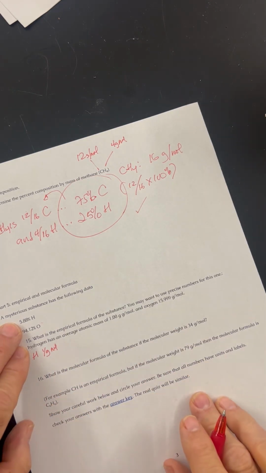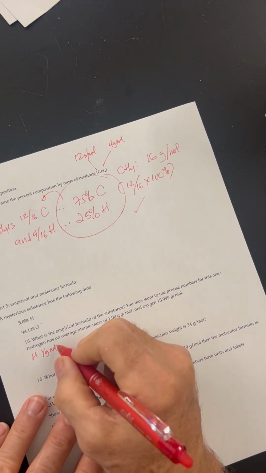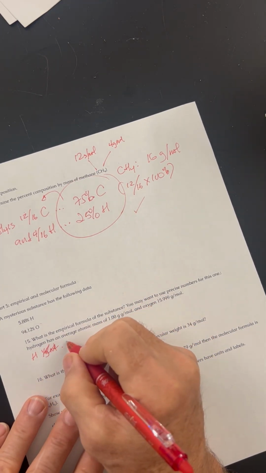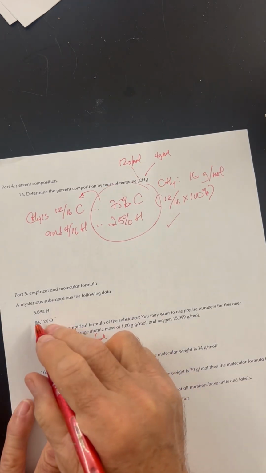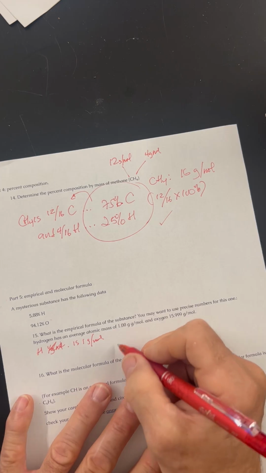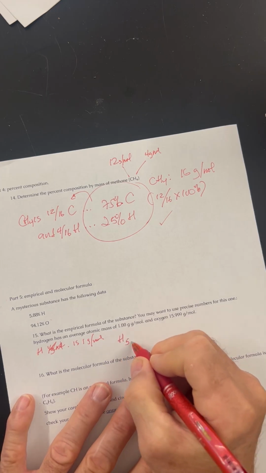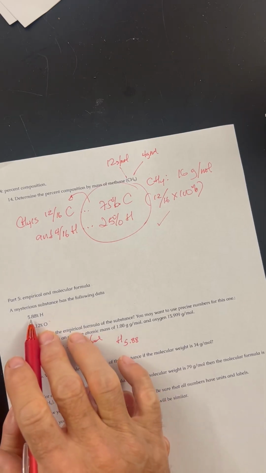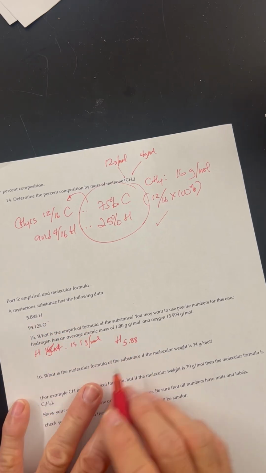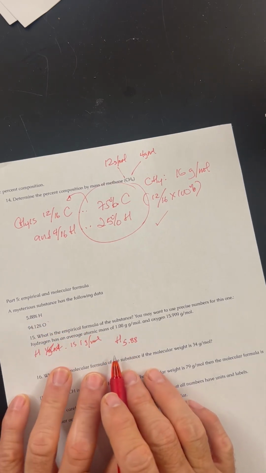So if we had a 100-gram sample, and if we have 5.88 grams, that would be H 5.88, right? Because you have 5.88 moles, 1 gram per mole, and you have 5.88 grams.